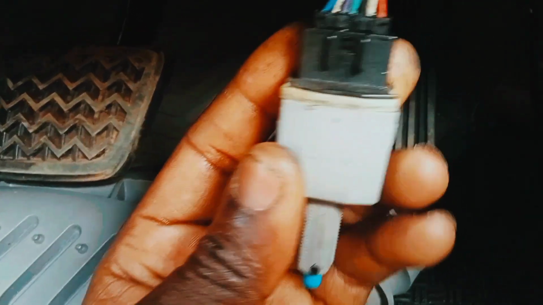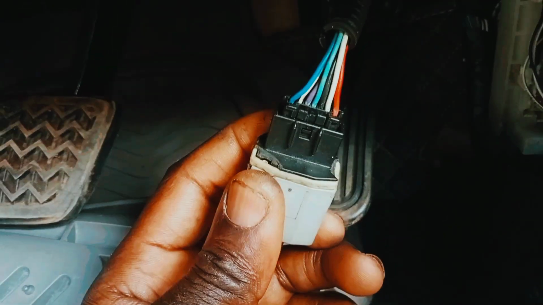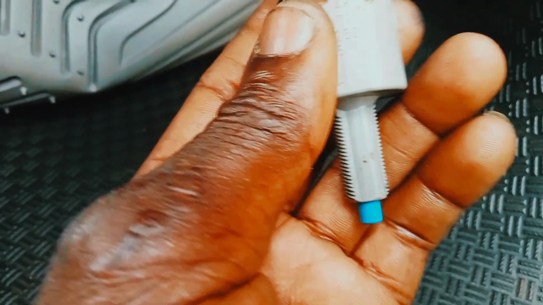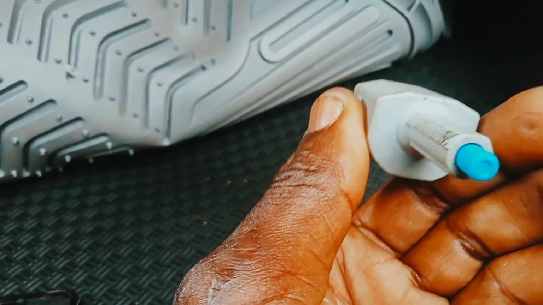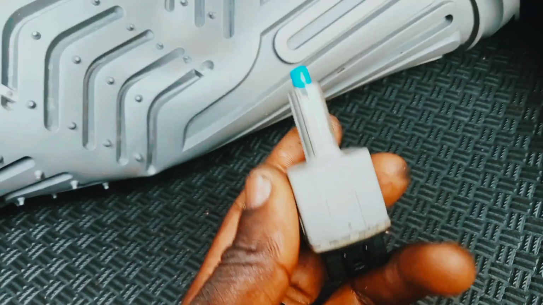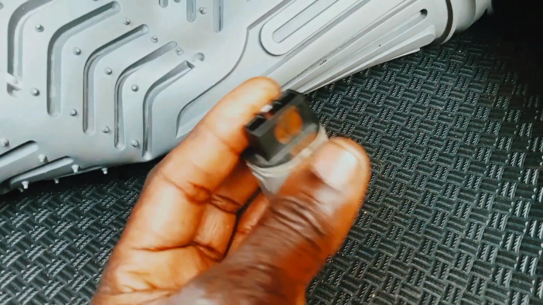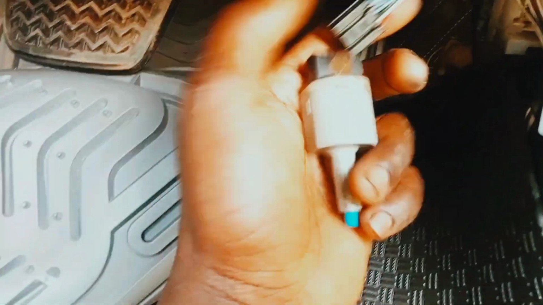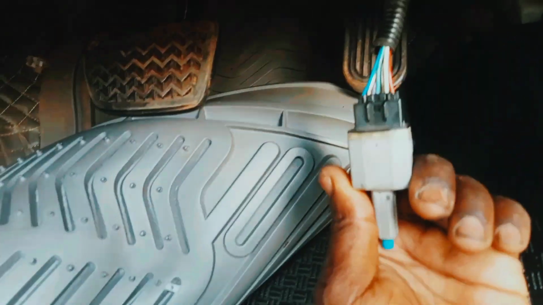This is the brake switch I'm talking about, and if you look carefully, someone tried to repair it, but I'm going to replace it with a new brake switch. This is the new brake switch I'm talking about. After swapping the brake switch, we need to clear the code. Then let's test.